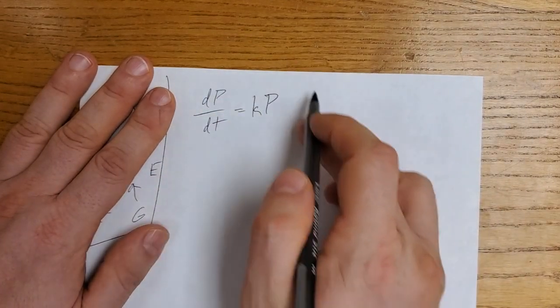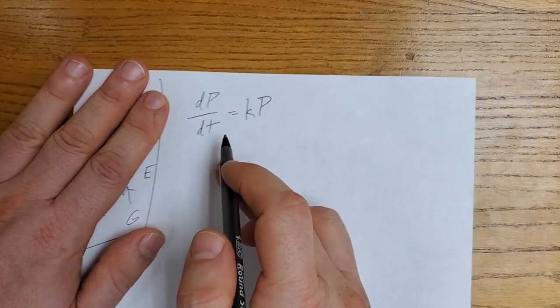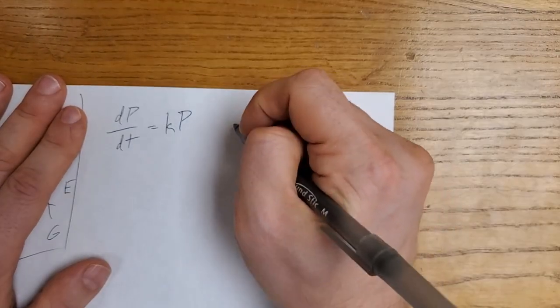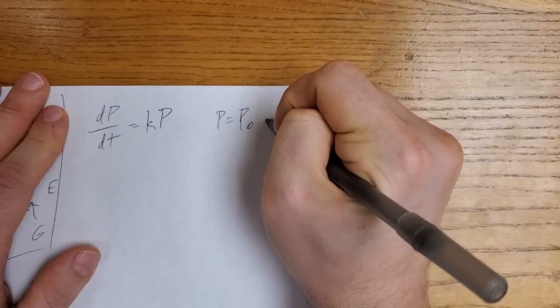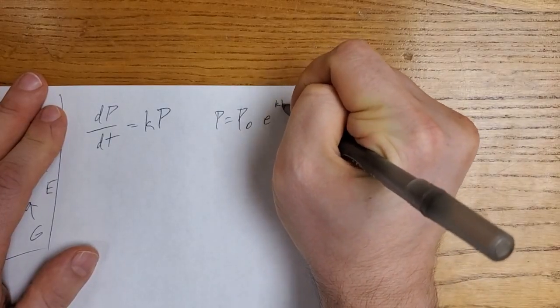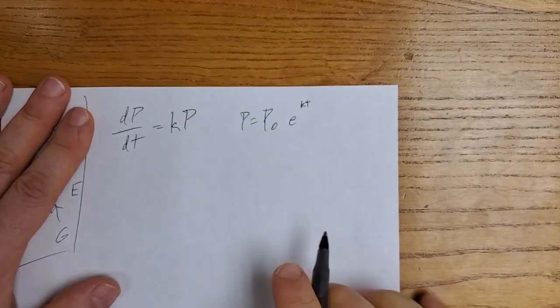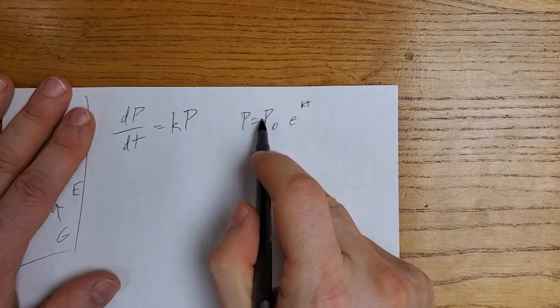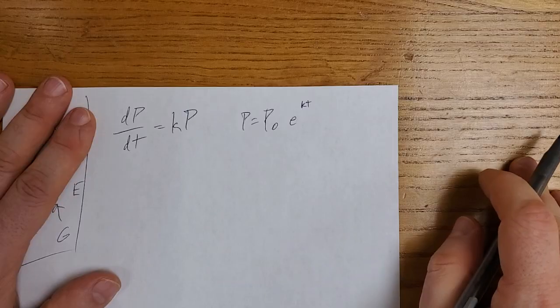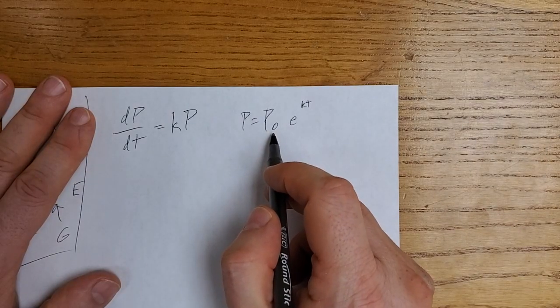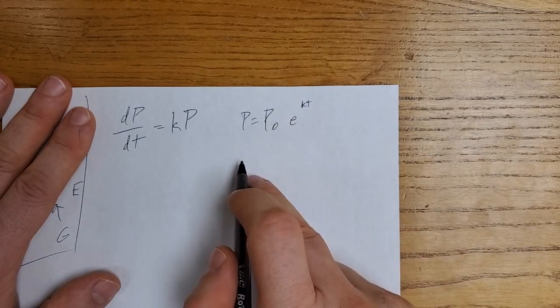And if you take this and work calculus magic on it, what it turns into is P over P sub 0 equals e to the power of kt, where t is the amount of time that is passing. P0 is the population at the start of that time.